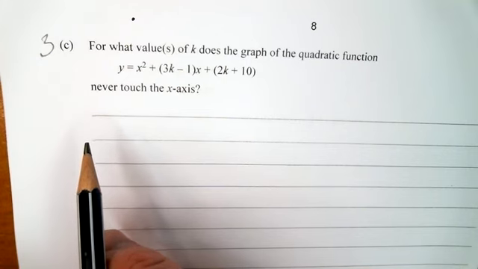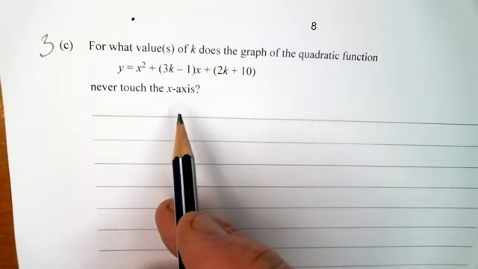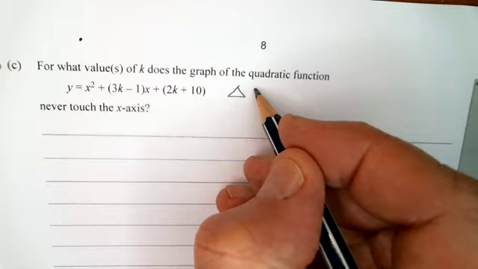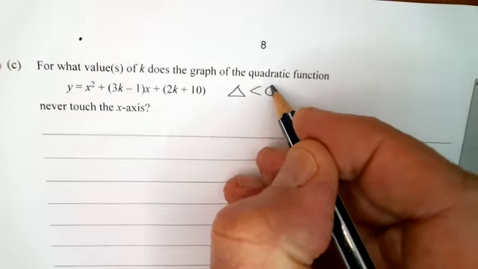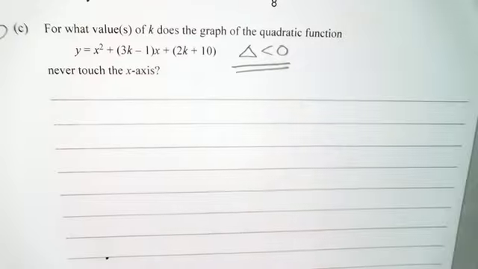Well, in order for it to not touch the x-axis, then it's going to have to be using a discriminant where the discriminant is going to be less than 0. So that's the basis under which we're going to proceed. So let's have a look and see how this is going to play out.